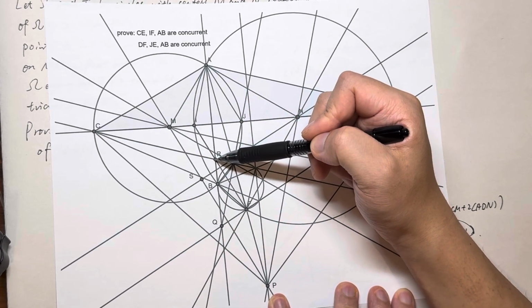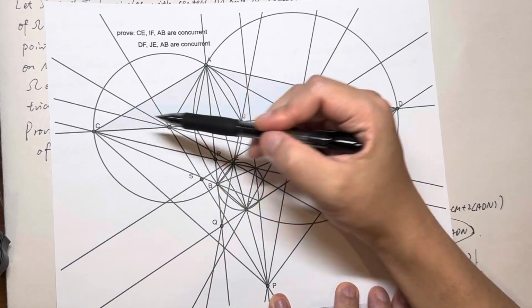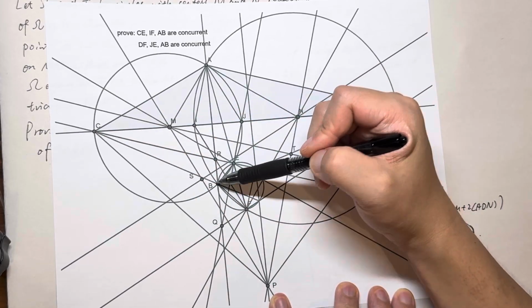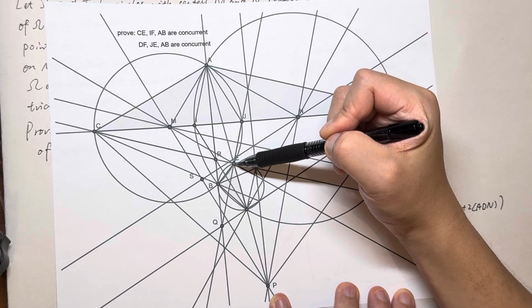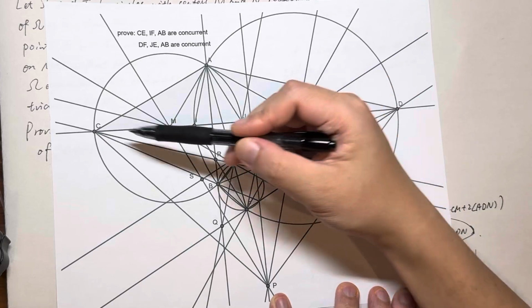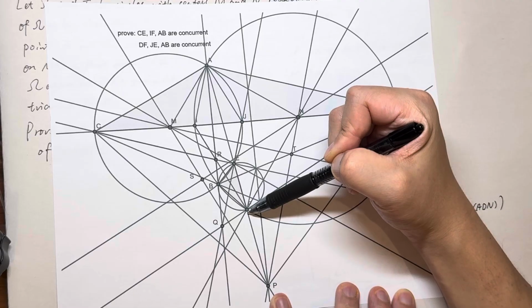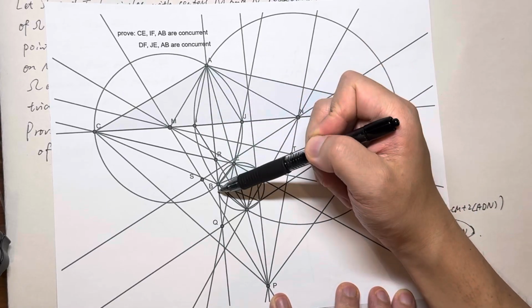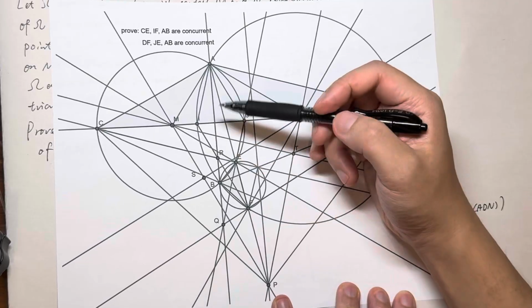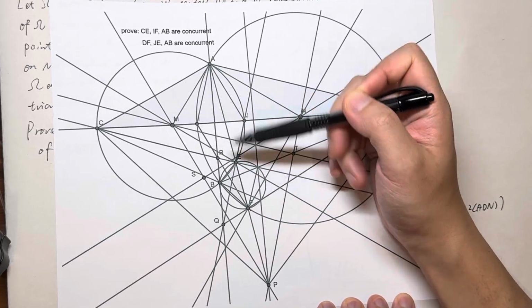If we can prove that angle BCR equals angle BCE, that means C, R, E are collinear, which means CE, AB, and IF are concurrent, because R is the intersection point of IF and AB.